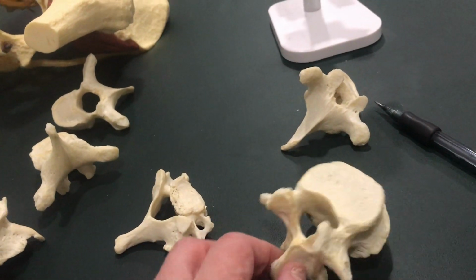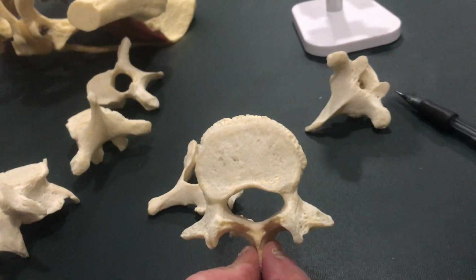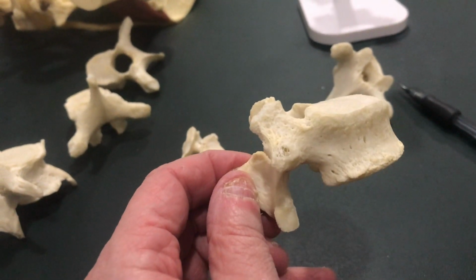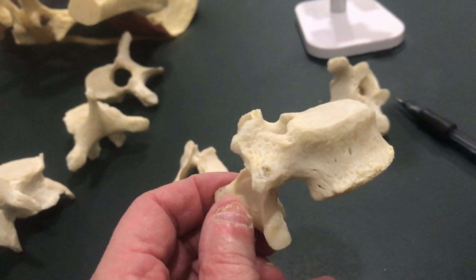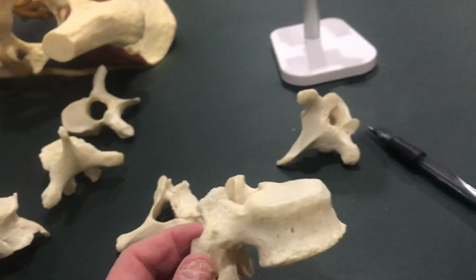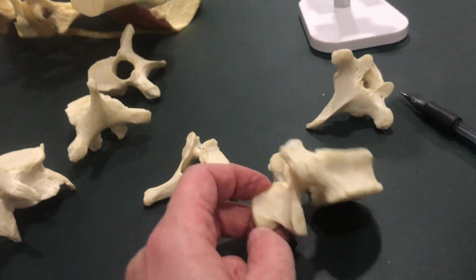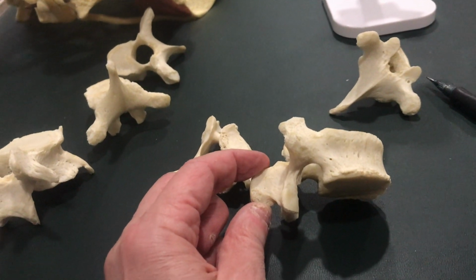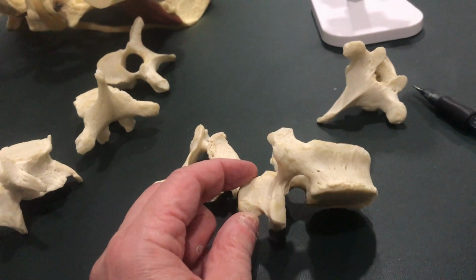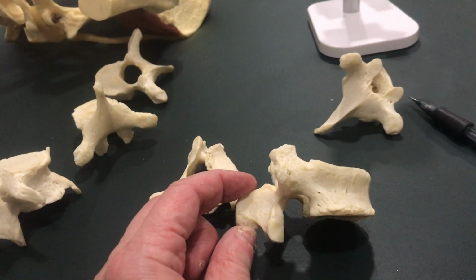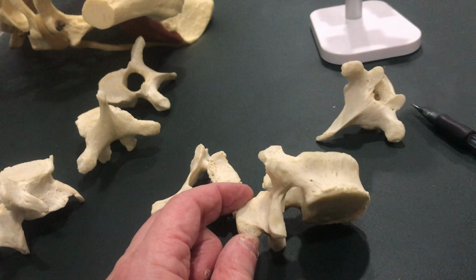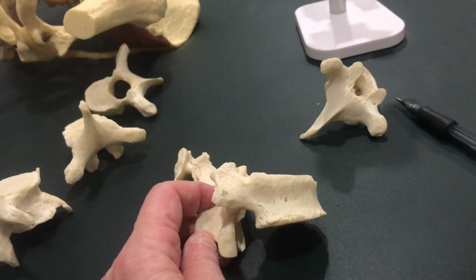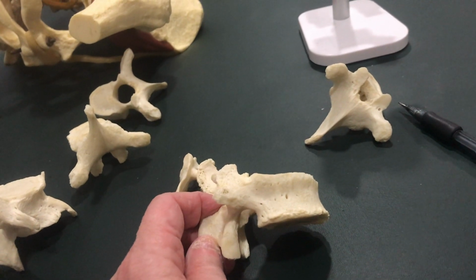All right, so here we have a lumbar vertebra. And the lumbar vertebrae have the largest bodies. They have articular processes that are oriented in the sagittal plane, and they don't have the features of the cervical. So note the spinous process is large, but it projects posteriorly, not inferiorly. And there's no facets on the transverse processes or sides of the vertebral bodies.